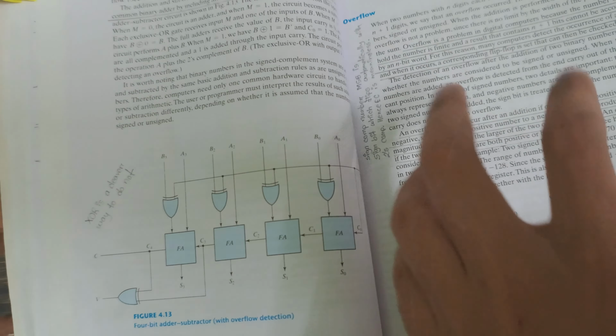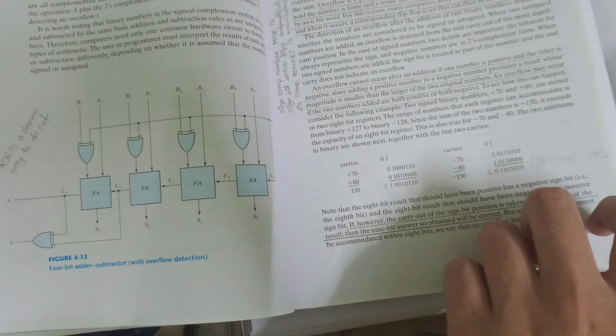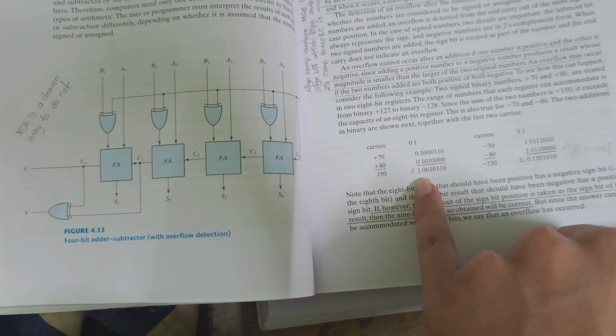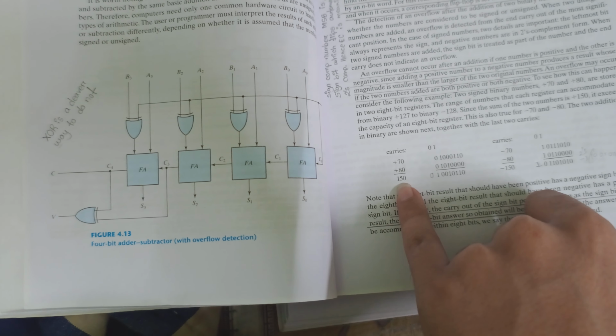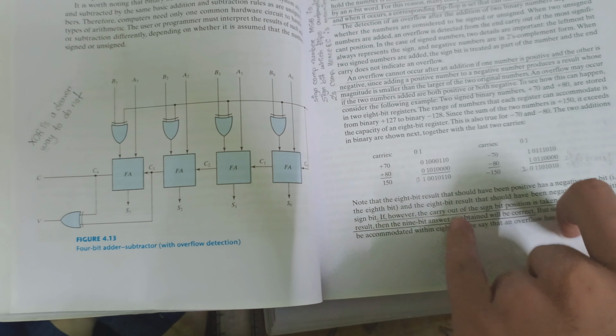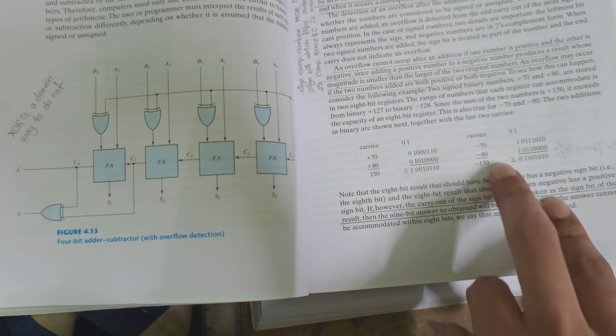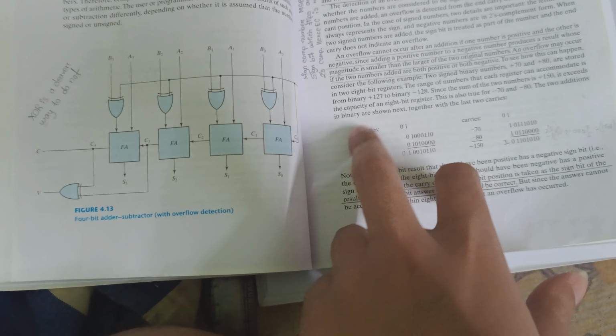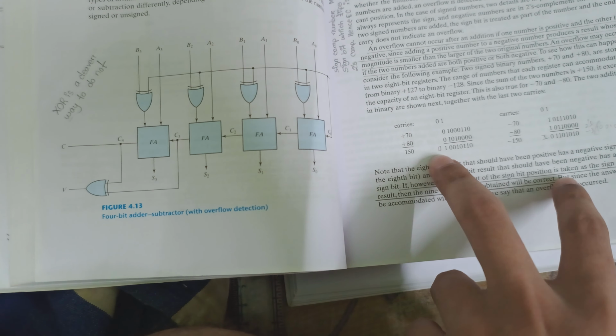In this book, Mano's Digital Design book, Sir only discussed two combinations. One is where it's 0 1 and 1 0. In this particular scenario, it's 0 1: the carry in is 0, carry out is 1. So this is 1 0 basically. Carry out is 1, carry in is 0 in this particular example. In this particular example, the carry out is 0 but carry in is 1. So here Sir discussed only two out of four possible combinations of the input, 1 0 and 0 1.